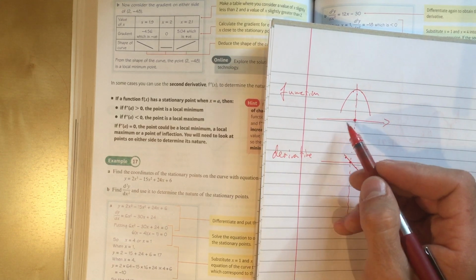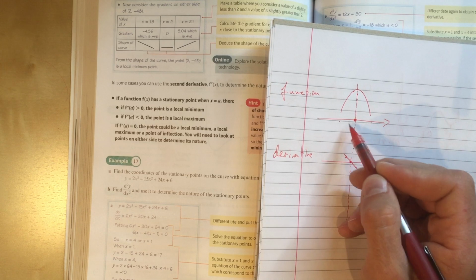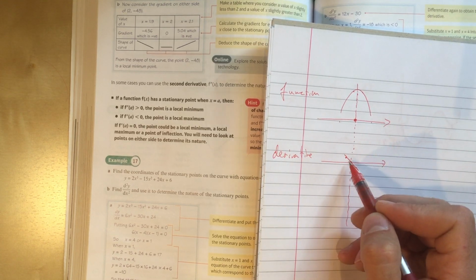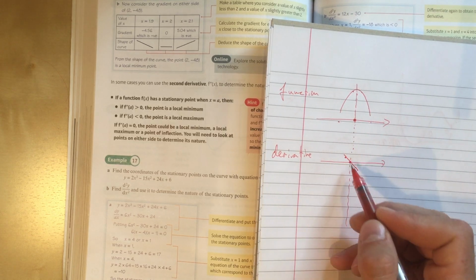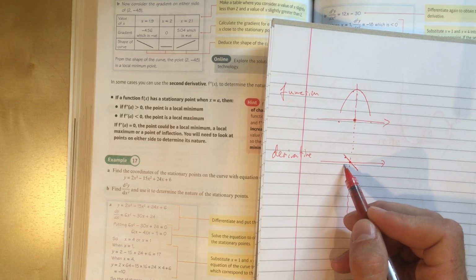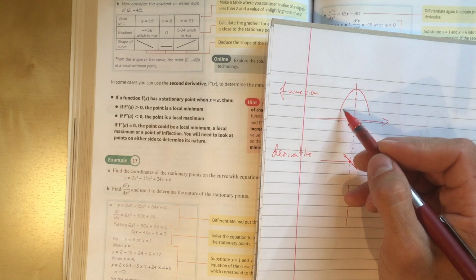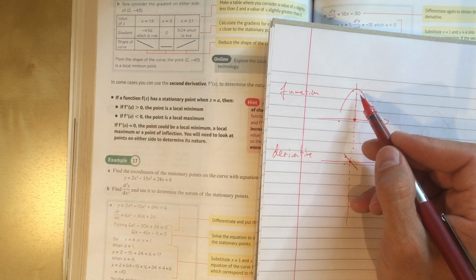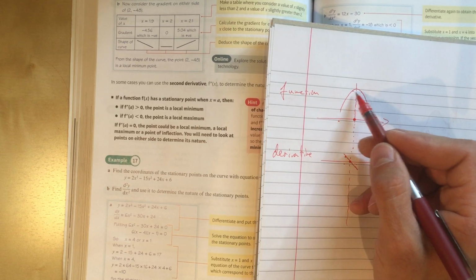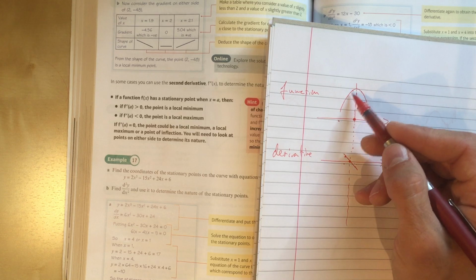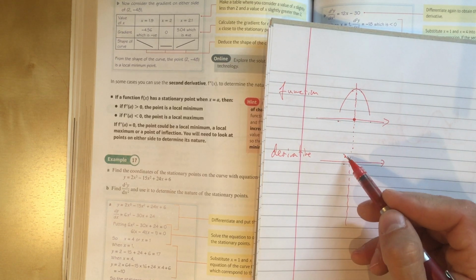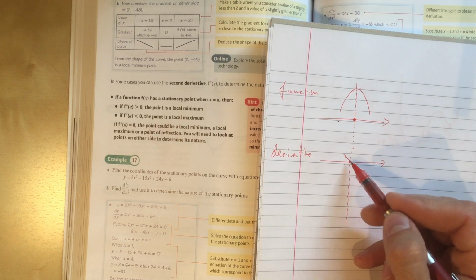If the gap between here and here is 0.1, then this gap here is 0.01, I don't know. If the gap between here and here is 10, then I've just drawn something here where that gap is 1, right? If this is a maximum, a little bit is defined by whatever the x scale is in this graph, sort of carries through to this graph. So locally to this maximum, the gradient goes from positive to negative, so the derivative looks something like this.